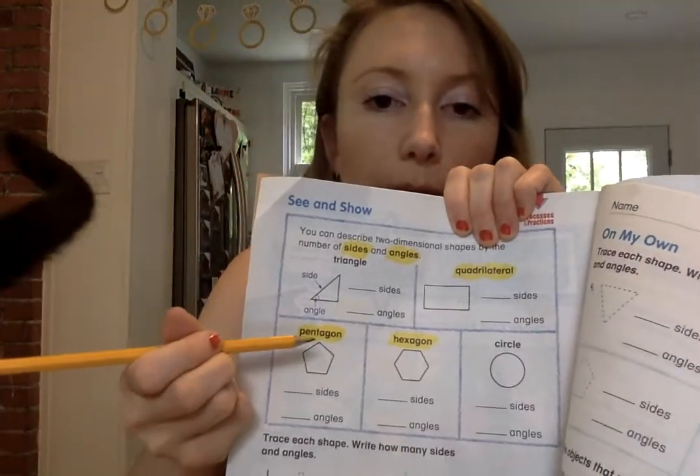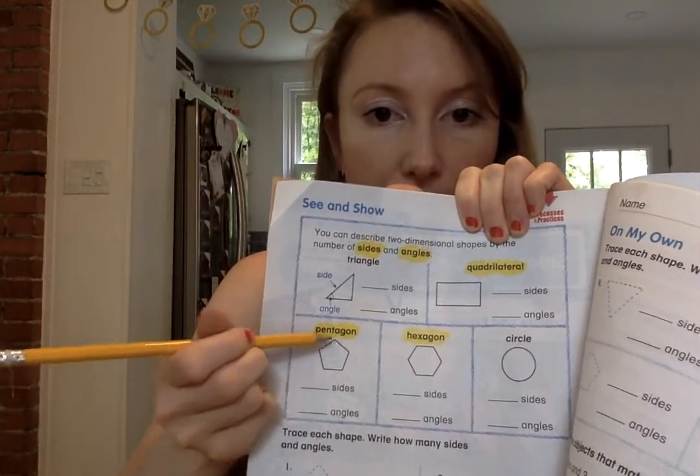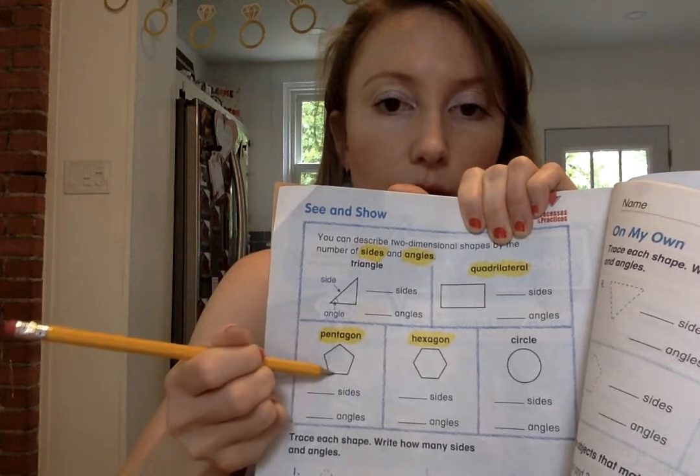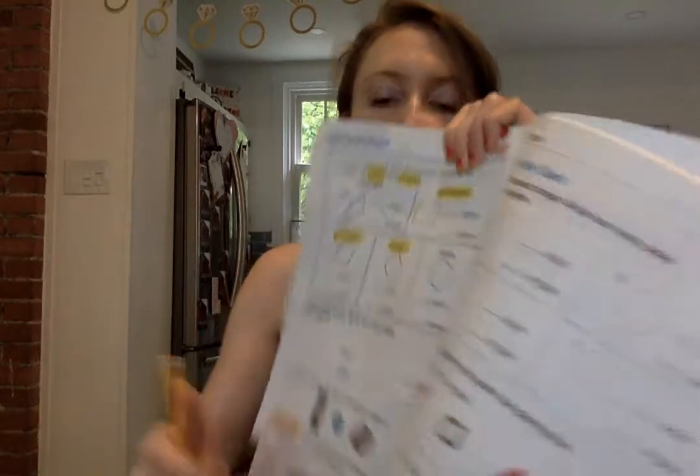All right, next is a pentagon. You won't believe this, but I can't find a pentagon in my house. So I'm just going to have to go based on the one we have in the book. Let's see how many sides and how many angles. So 1, 2, 3, 4, 5 sides, and 1, 2, 3, 4, 5 angles. Pentagon. Pent means 5. Pentagon has 5 sides and 5 angles. All right, next up is a hexagon. So we know a hexagon has 1, 2, 3, 4, 5, 6 sides and 6 angles.